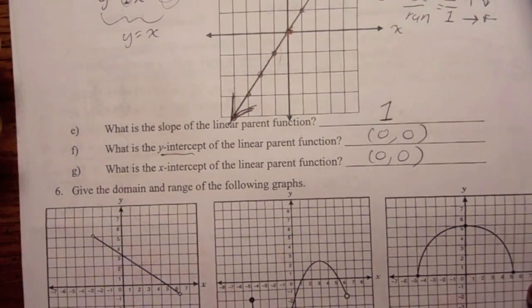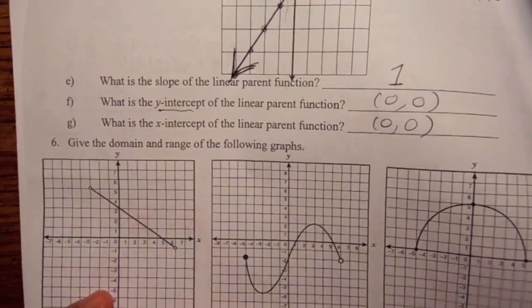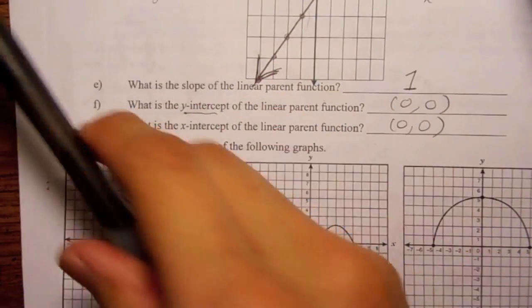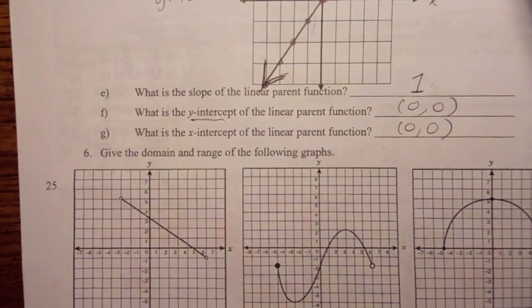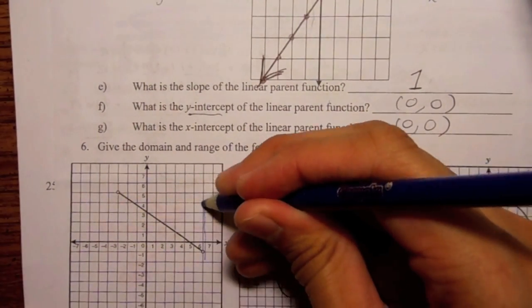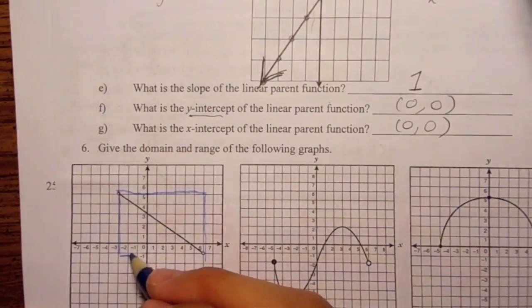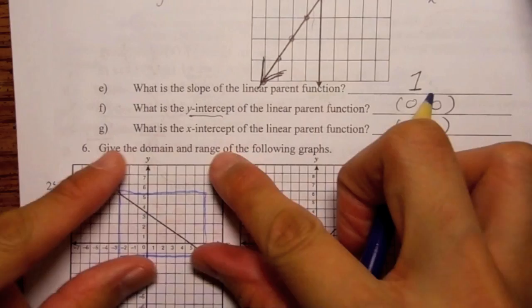Let's do number 6. Speaking of domain and range, what I highly recommend you guys doing is creating a rectangular window. It narrows down where your graph exists. Think of your iPhone: oh, you want to see this picture? Oh, I'm going to zoom in. You're only interested in that picture. So we're specifying that we're only interested in where the graph is. That is what domain and range is.